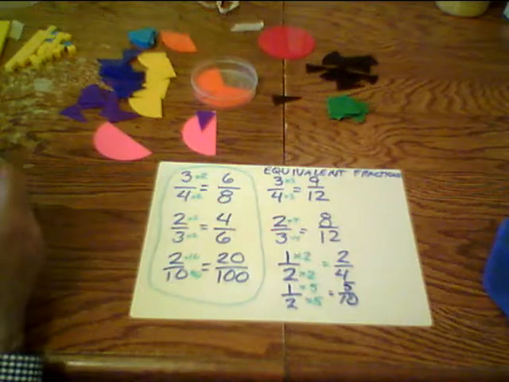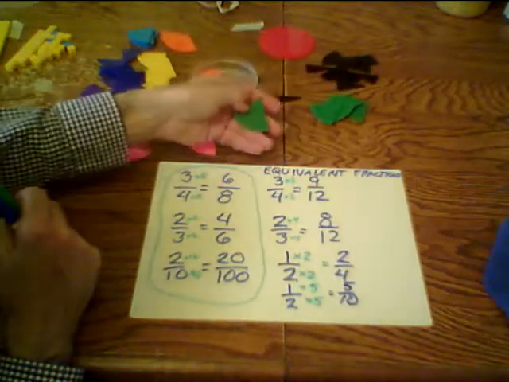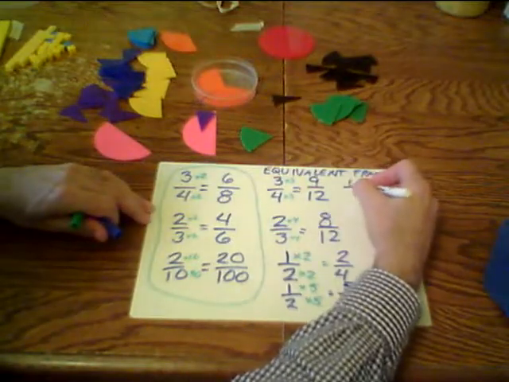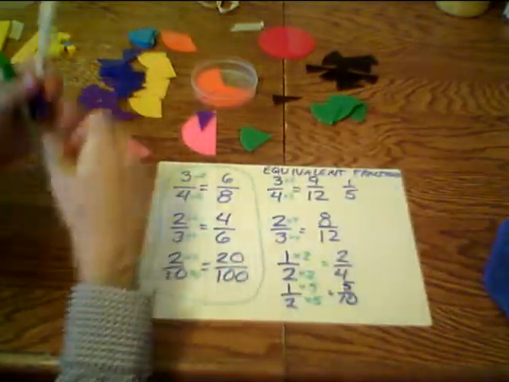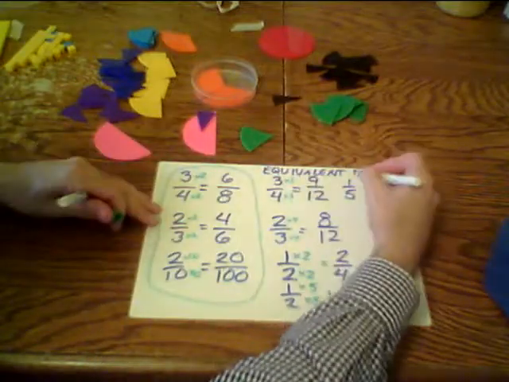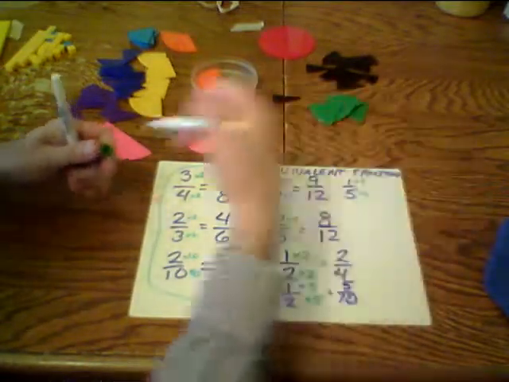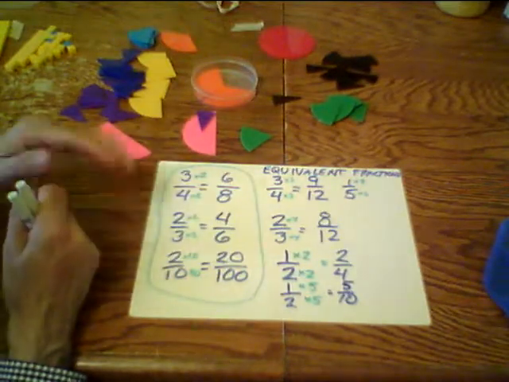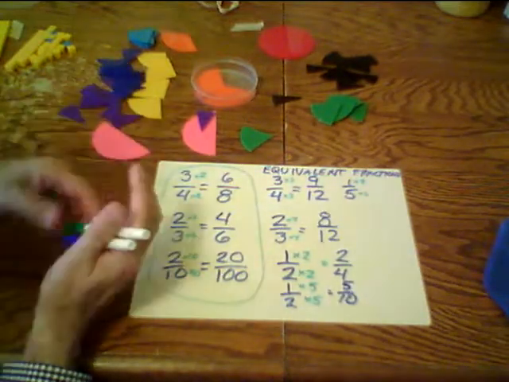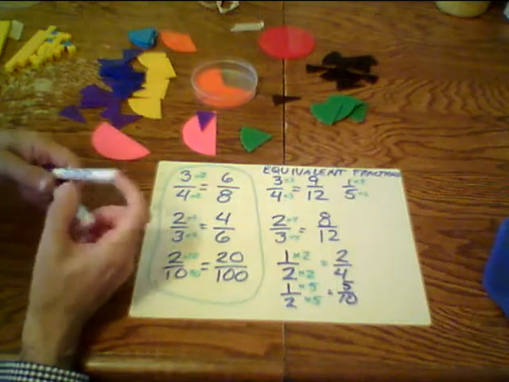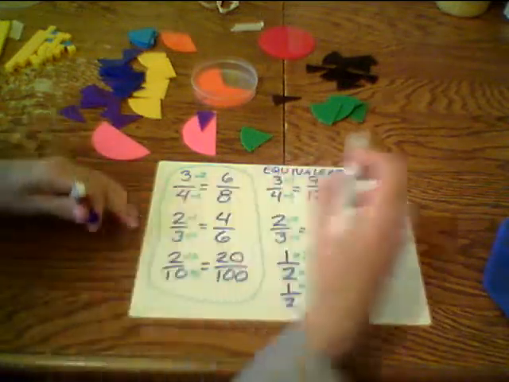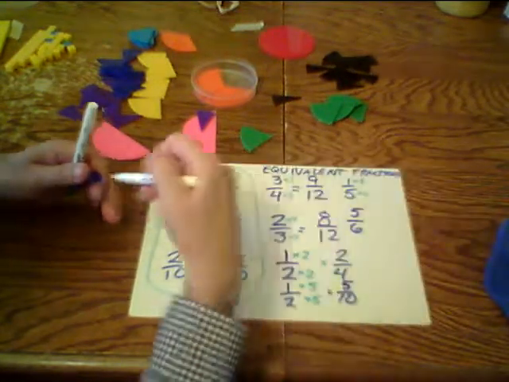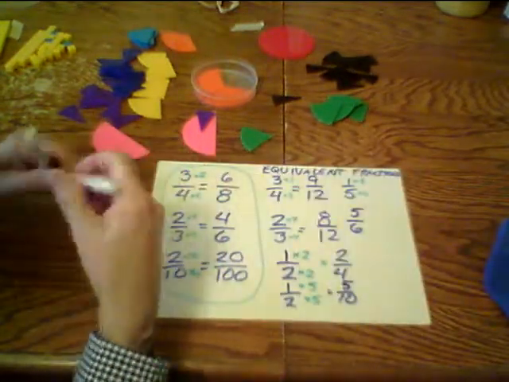We could try 1/5, and we could say, okay, well, 1/5 times 2/2. So we do times 2, and we get 2/10, and they could check it. And they might choose numbers that we don't have manipulatives for. For example, they might say, okay, let's try 5/6, and let's multiply top and bottom by 3.